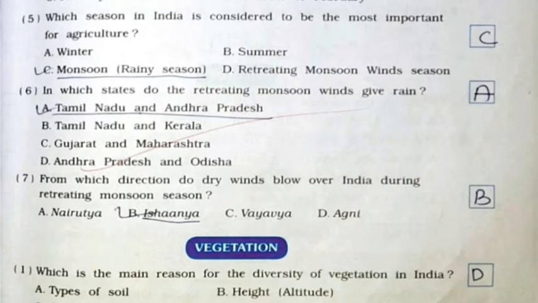Sixth, in which states do the retreating monsoon winds give rain? It's option number A, Tamil Nadu and Andhra Pradesh. Seventh, from which direction do dry winds blow over India during retreating monsoon season? It's option number B, Ishanya.